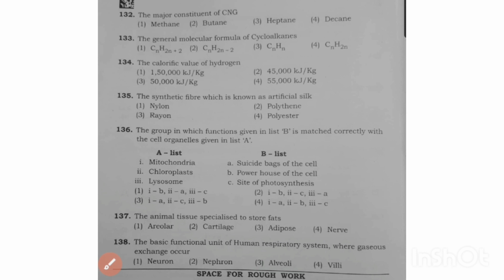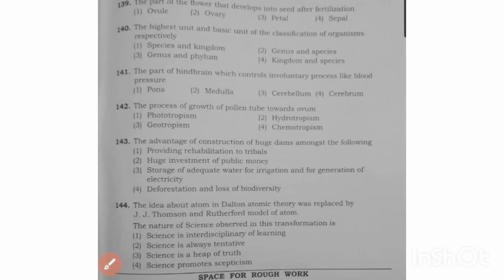Okay, so we move on to the next question, again in the biology part: the part of a flower that develops into seed after fertilization. After fertilization, what will be developed? The first option is ovary, then petal, and so on. The correct option is ovule.